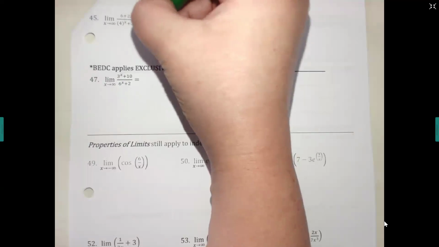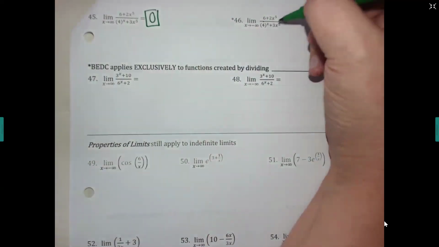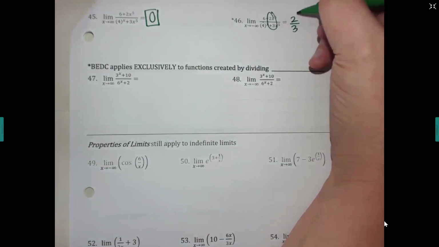Yes, good. 46, what's your answer? Okay, we get the idea?